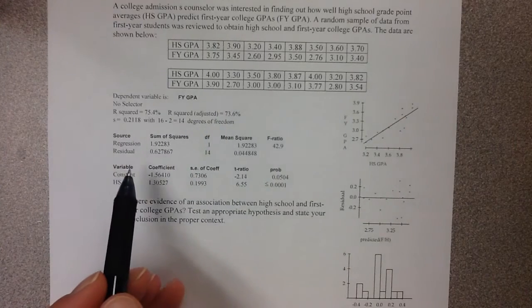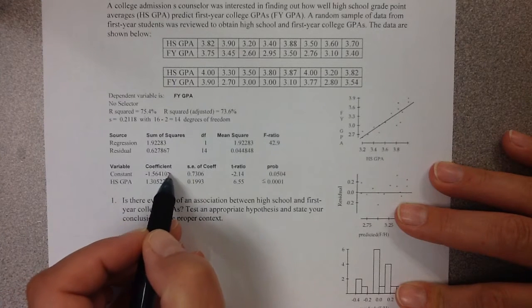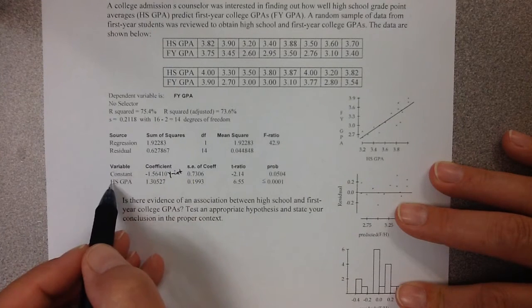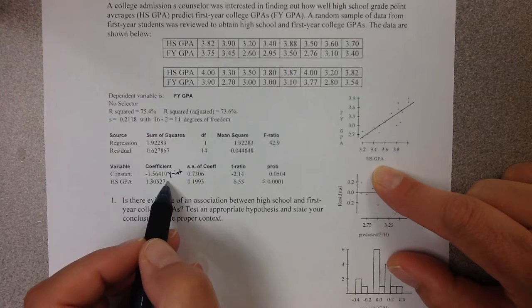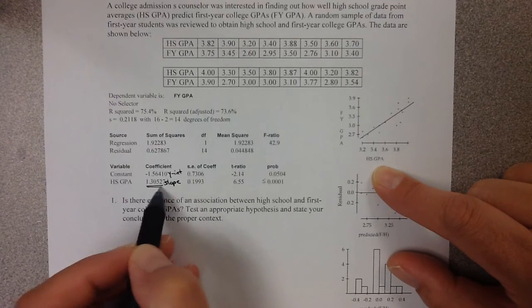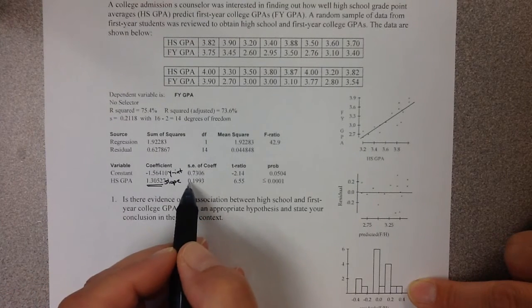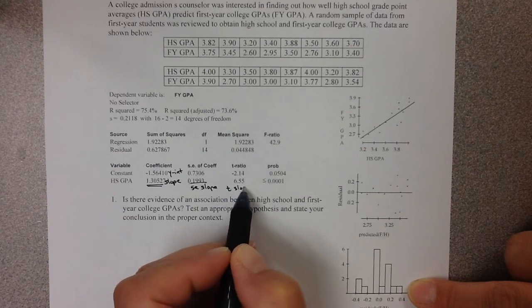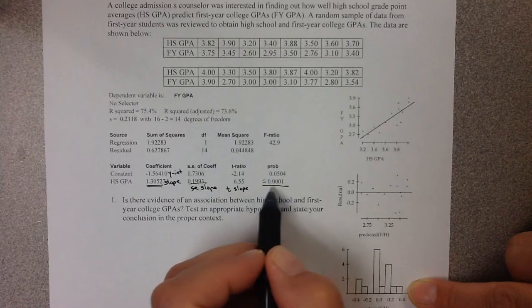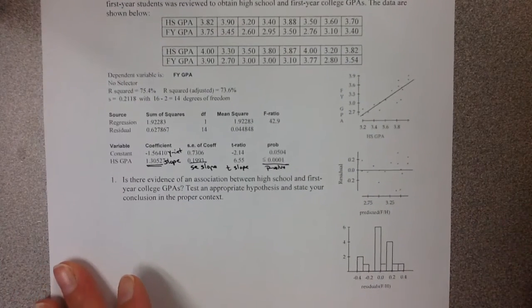And then down at the very, very bottom, we have variables. Constant is your y-intercept, so this is our y-intercept. And then under the variable high school GPA, which is our x variable over here, the coefficient is 1.30, so that's our slope. Typically the slope is on the very bottom line, and then we have by that the standard error of the slope. Under that we have the t-value of the slope, the t-score, and then we have the probability of slope, which is a p-value. And those are all the pieces that I'm going to need to run a hypothesis test, which is what I'm going to go for here.